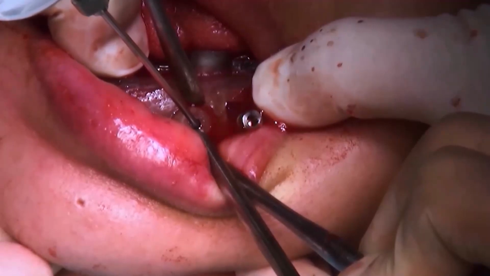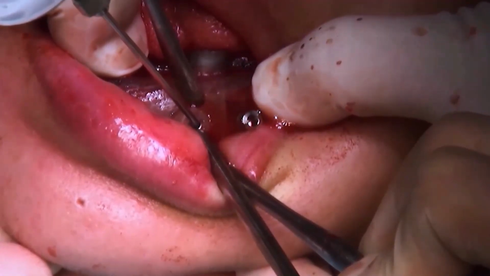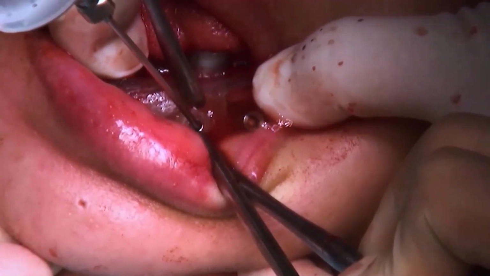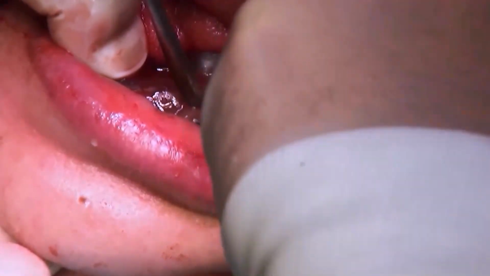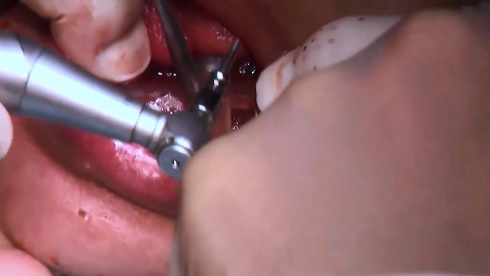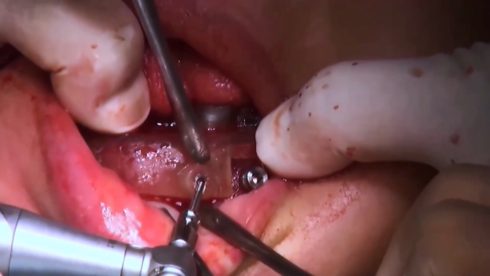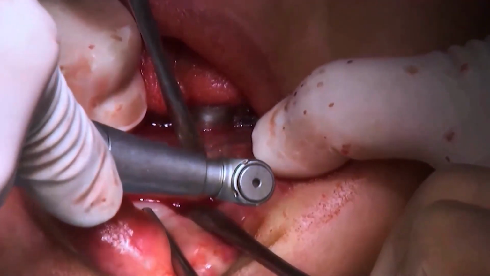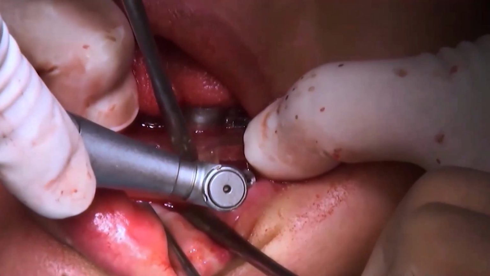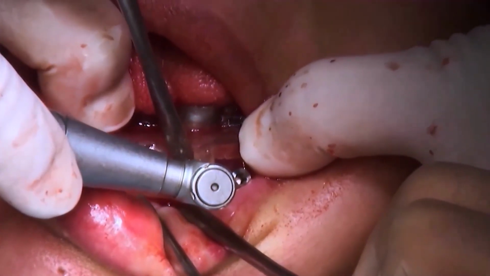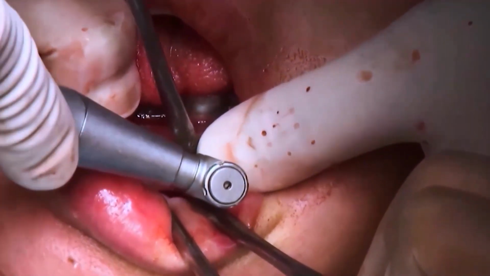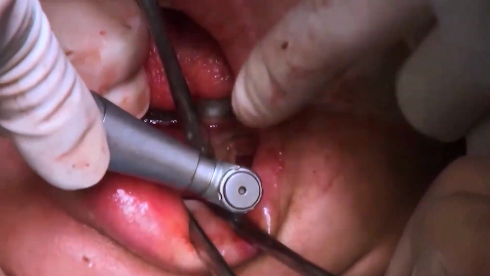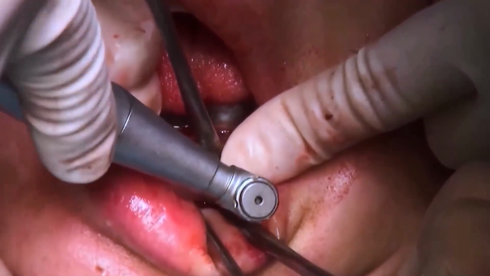Irrigation is done to remove the debris and to cool the site. Two anchor screws are used to fix the foundation part. Another two anchor screws are used to fix the surgical guide part.